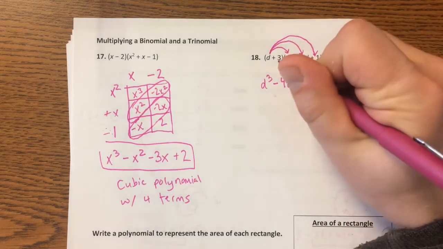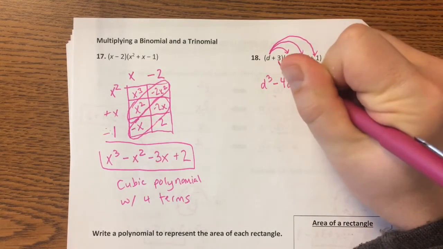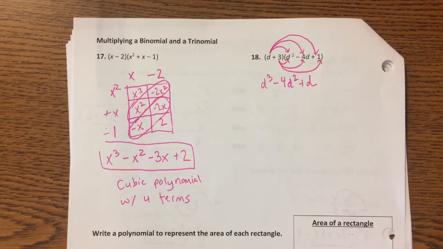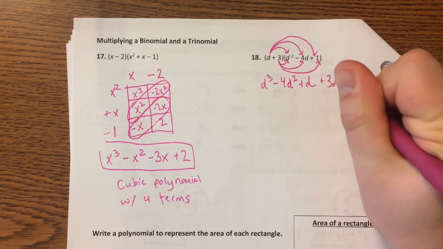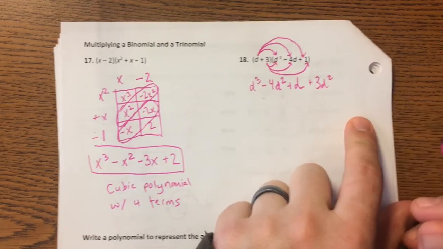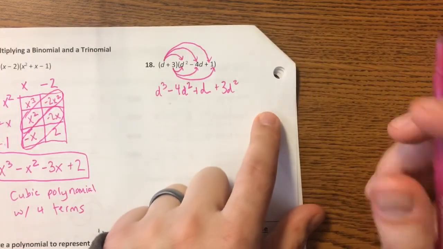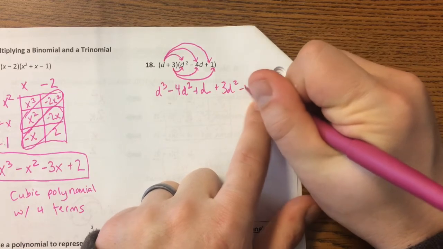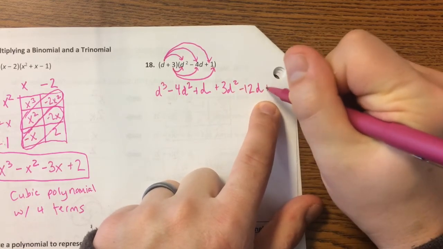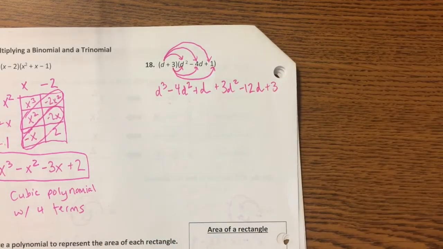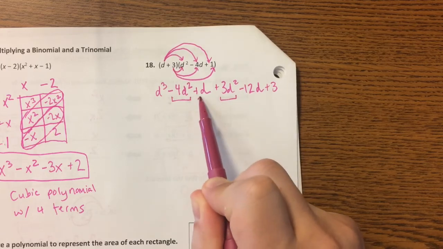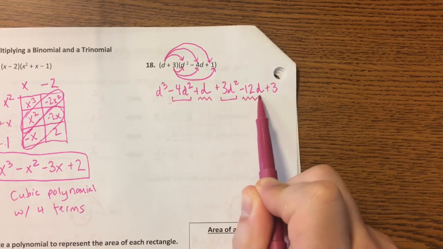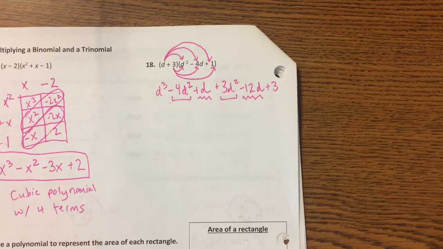Then I need to distribute the plus 3. So I've got plus 3d squared. Move this over so you guys can see it. 3d squared minus 12d plus 3. Once again, you've got those two groups of like terms. You've got your quadratics here, and you've got your linears. So I'm going to group those together.